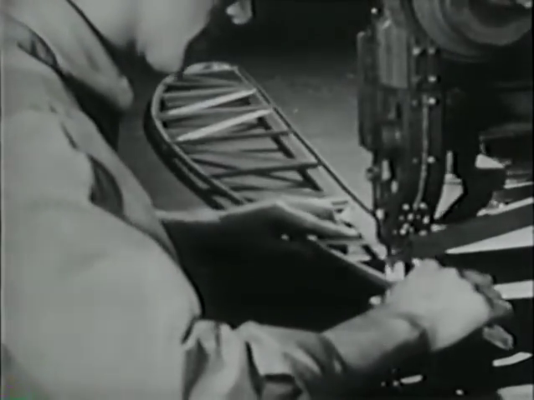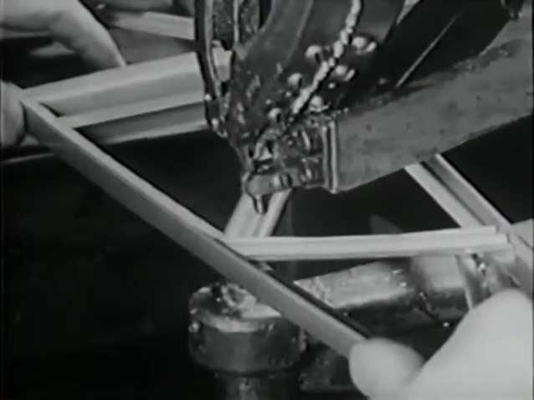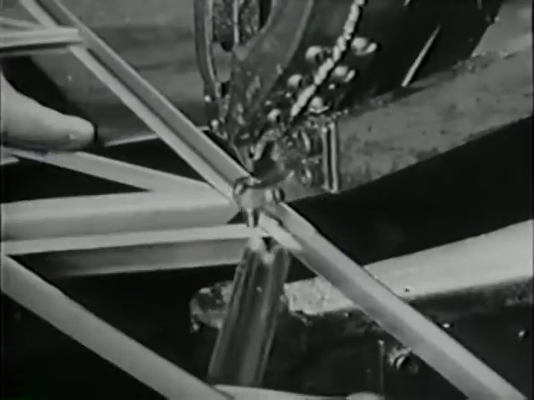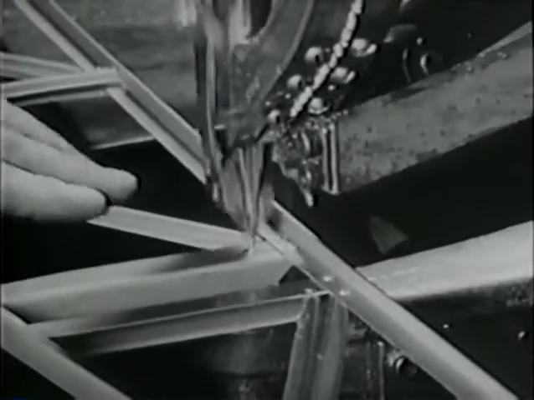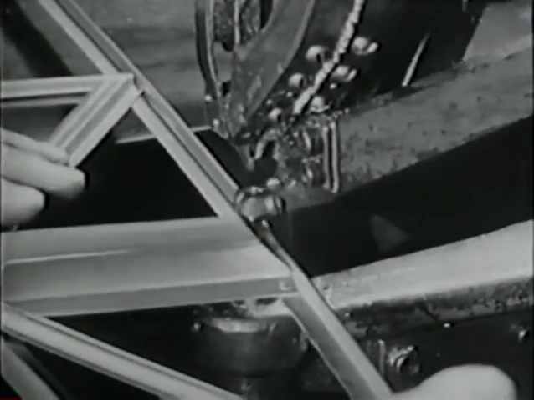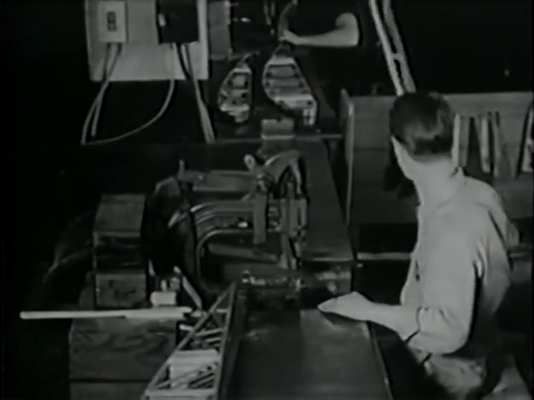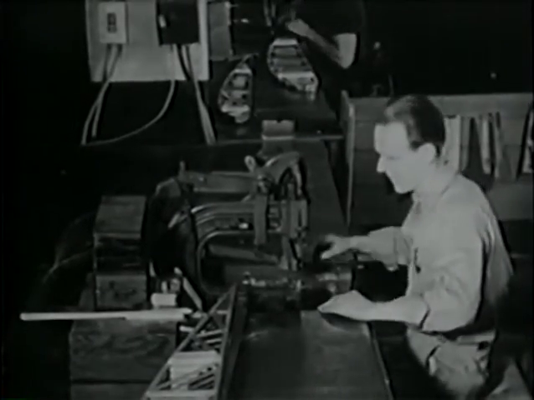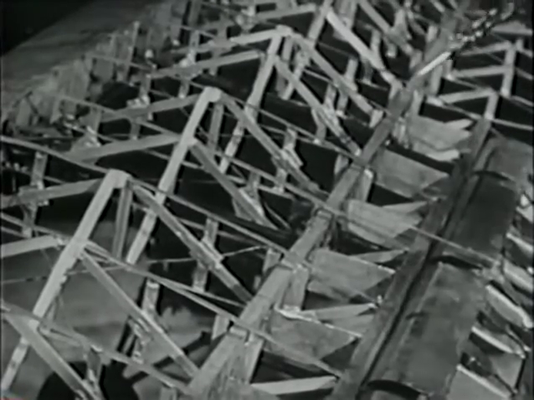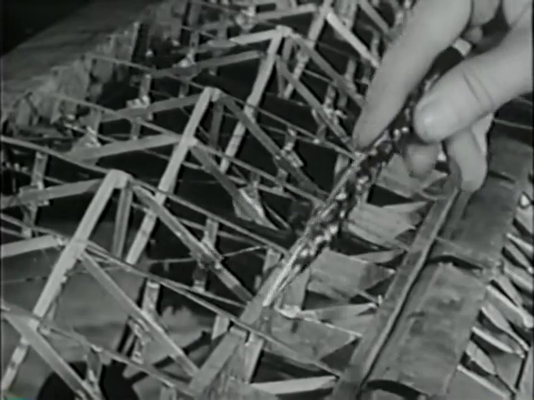The permanent joining of these members, since they are aluminum alloy, is done on an automatic riveting machine. This work is done in less than 1/3 the time required by the former hand method. Holes are punched, the rivets inserted and headed in 2 operations. This 8-ounce rib can support several hundred times its own weight.